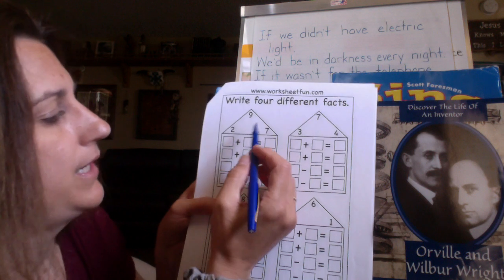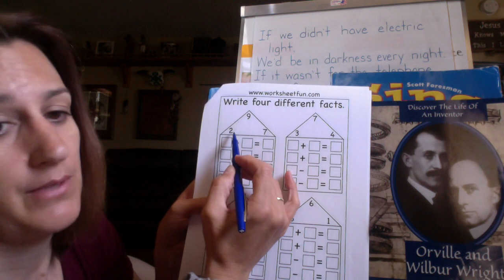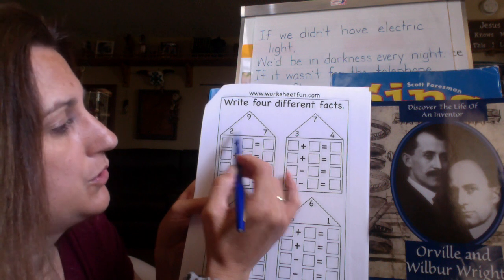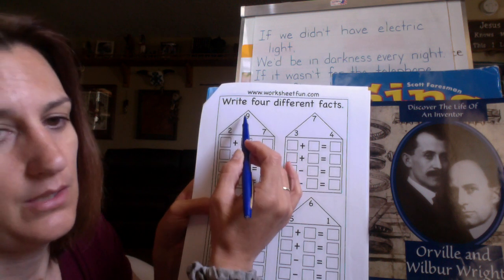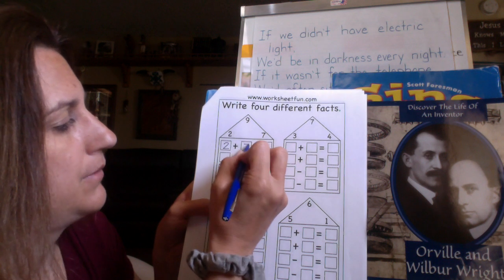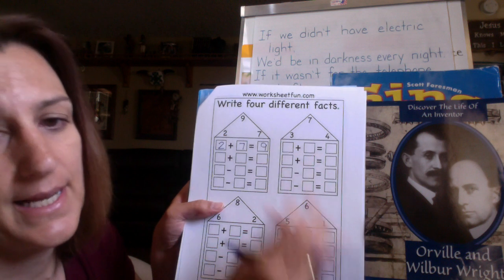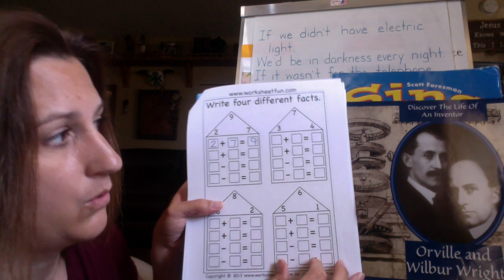Okay, so here I need to write the two addition problems. So I'm going to just start here and read left to right. So I'm going to go 2 plus 7 equals 9. So I'm going to write that in here. So 2 plus 7 equals 9, because I know that 9 has to be my sum or my whole.